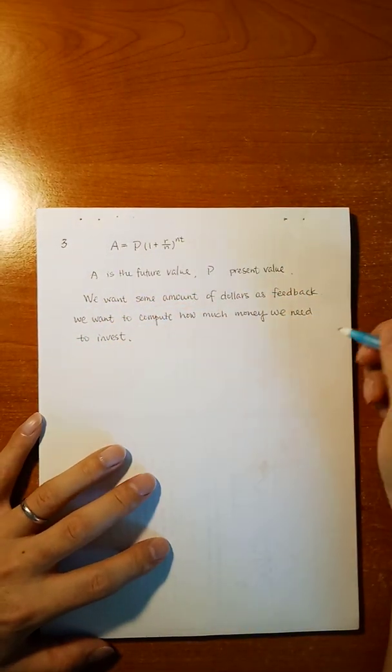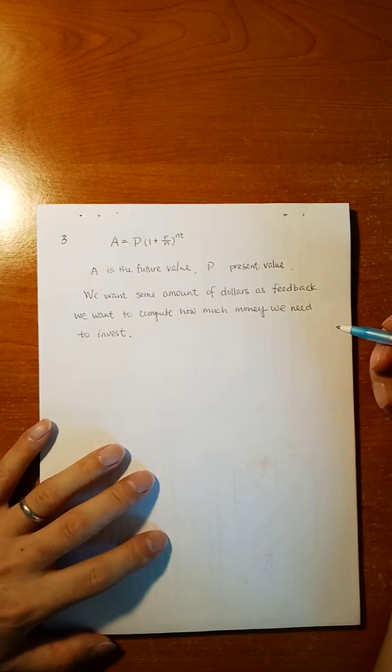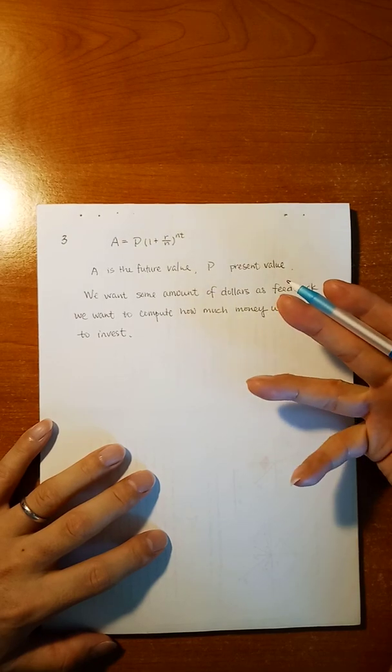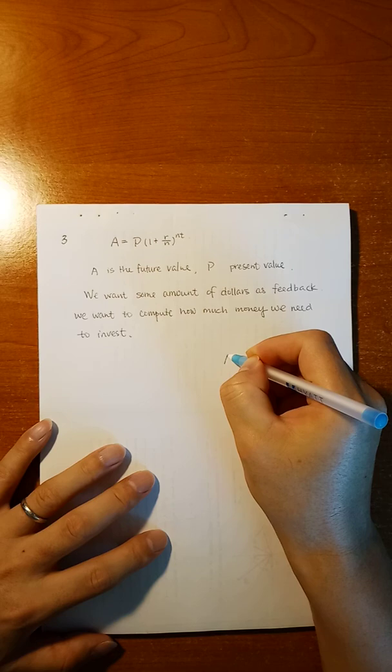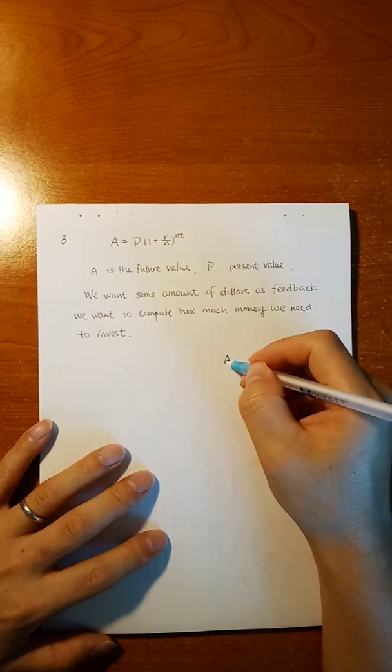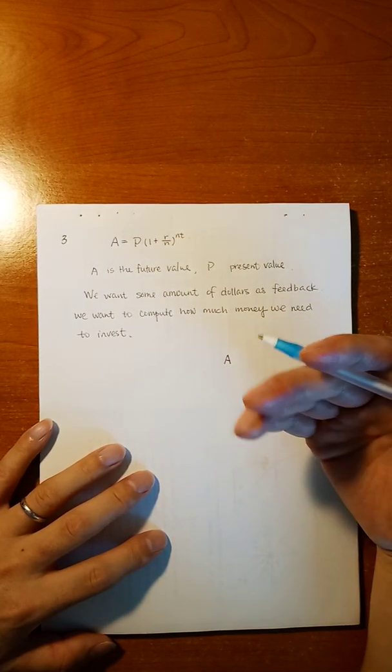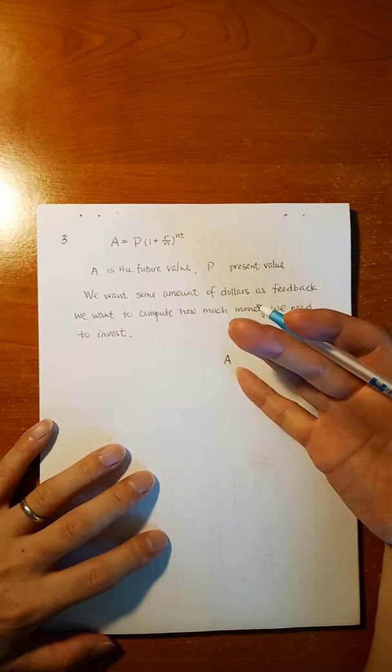We need to invest, okay? So that's another kind of job. Assume, for example, we have this amount of money, A dollars. We want to get, for example, $1,000 back.